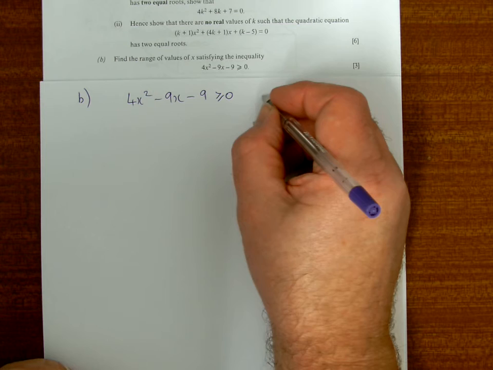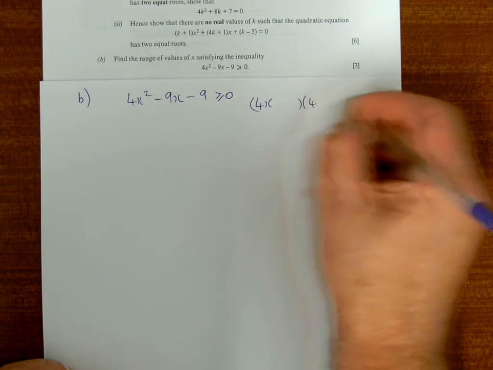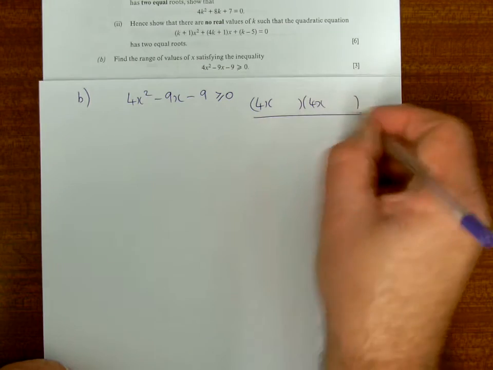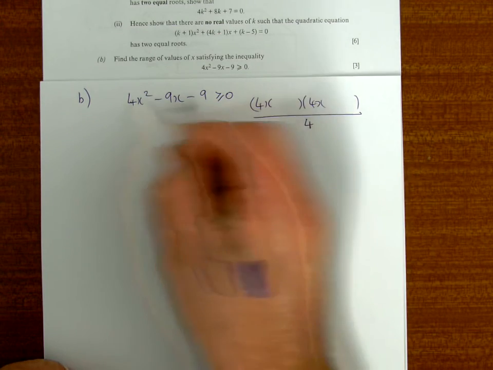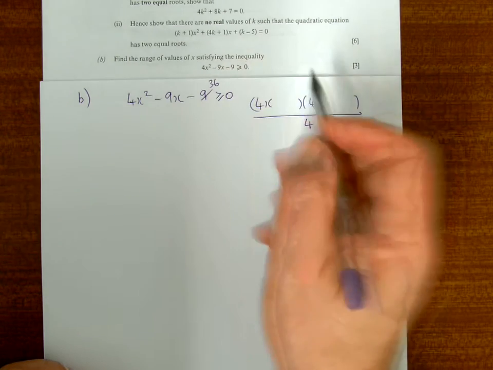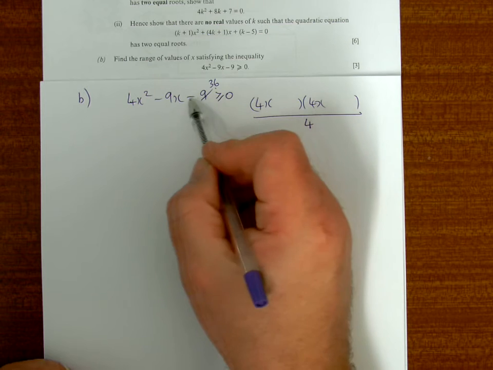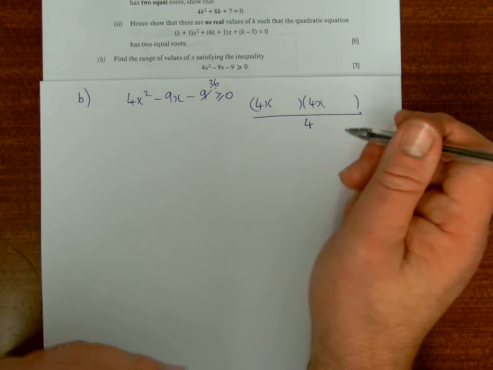So to factorize this, I can go (4x all over 4), multiply the 4 by the 9, that's 36, and then I'm looking for two numbers to multiply to give 36 and take away to make minus 9.